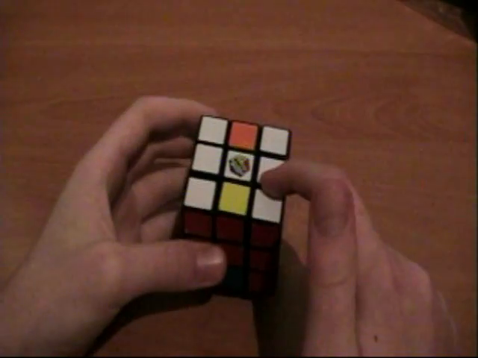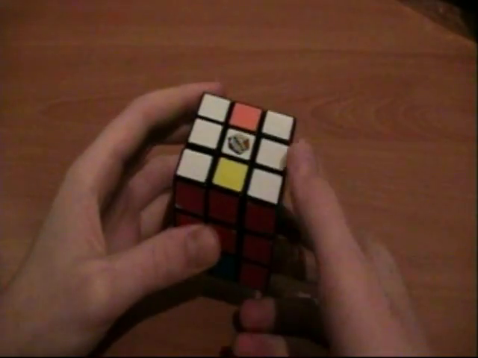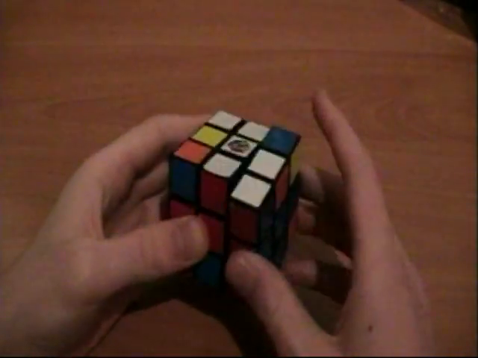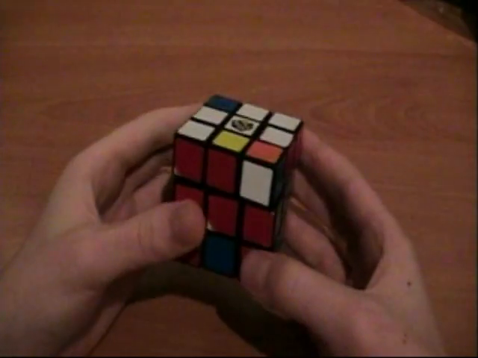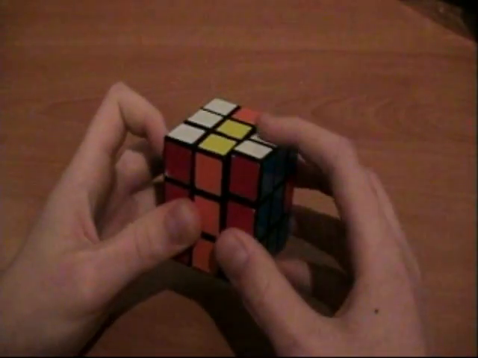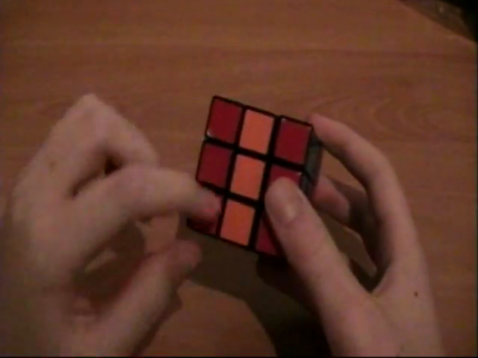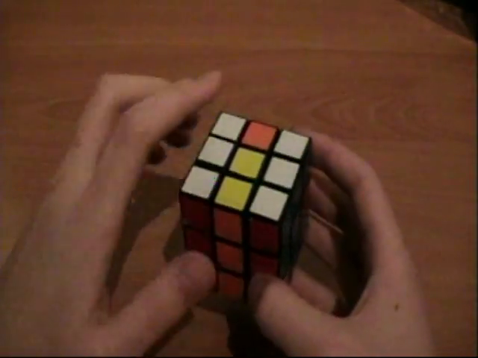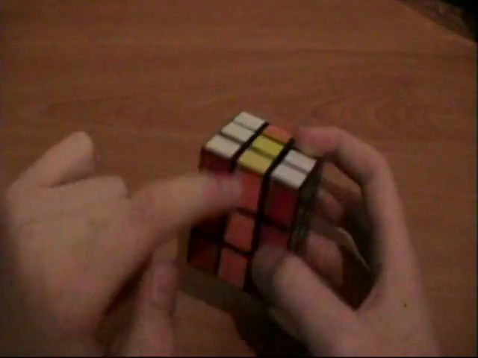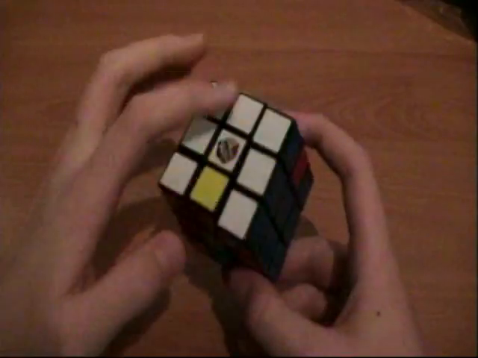We know this goes to here, so we have to solve this like we normally would. Set it up with R prime U, R U prime, which brings it to the buffer. M2, undo that. So C is solved. And you're going to do that with all the edges. The next one was A, which belongs here. So we know that our buffer has to go to A. And you can see those two are solved.